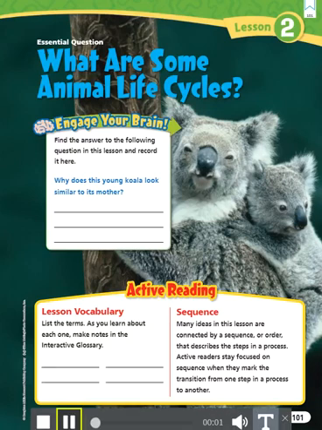Lesson 2. Essential question: What are some animal life cycles? Engage your brain. Find the answer to the following question in this lesson and record it here. Why does this young koala look similar to its mother?